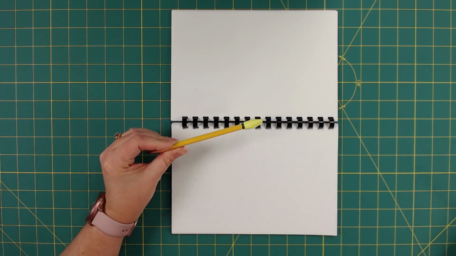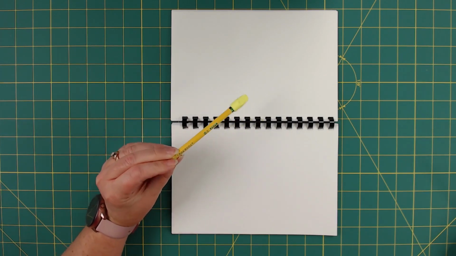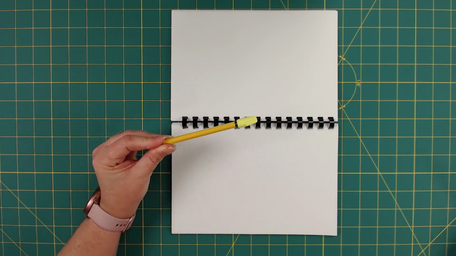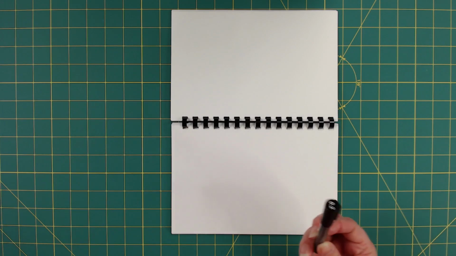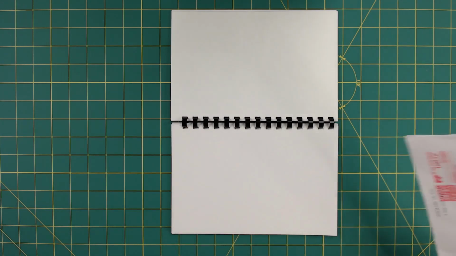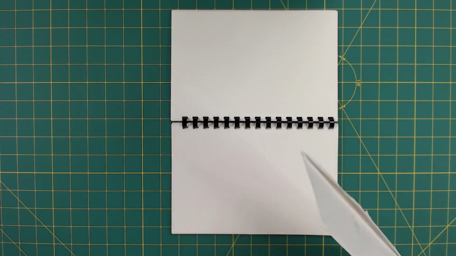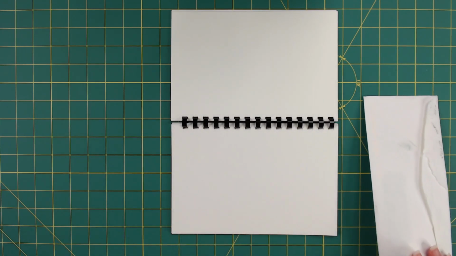You can draw with your pencil, and that would probably be your best choice, but since it's a little hard to show up on camera, I'm going to draw today with a pen that will show up, and I am going to use just this envelope as a straight edge to help me draw my straight lines.